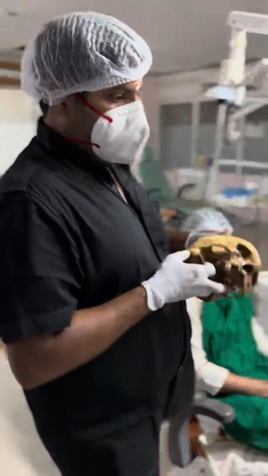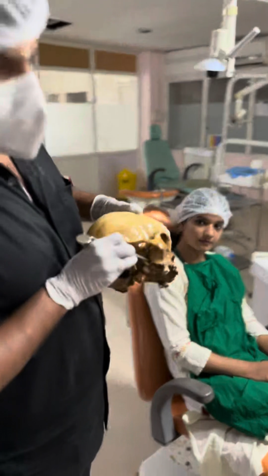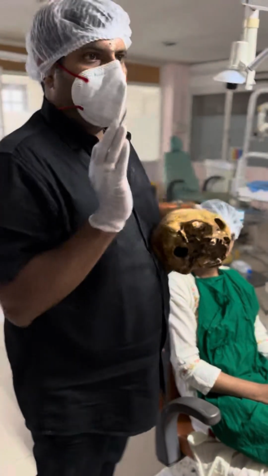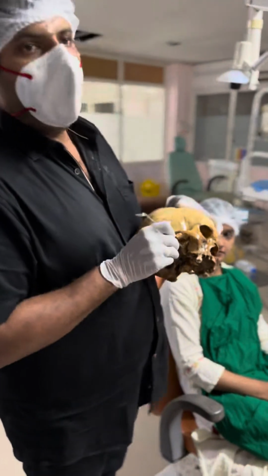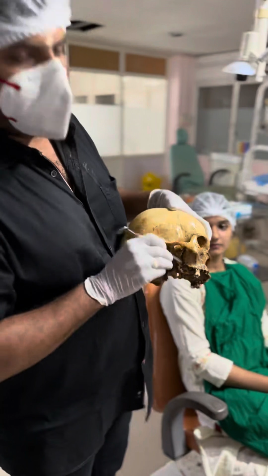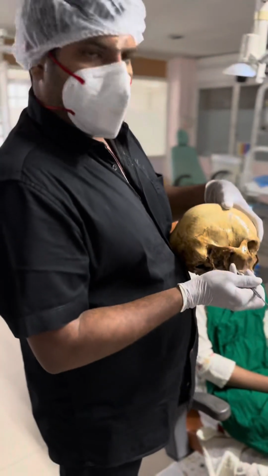So how do you inject it? Before the needle enters the posterior part of the maxilla, you should deposit. Once it enters the maxilla, you can't get it. So your needle should come up to here, before it enters the maxilla.